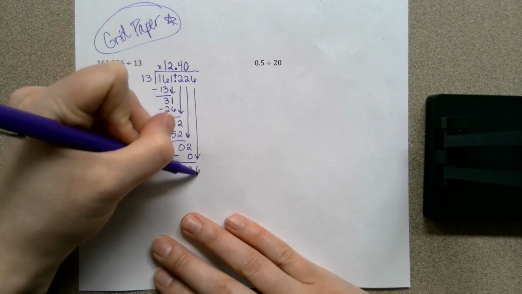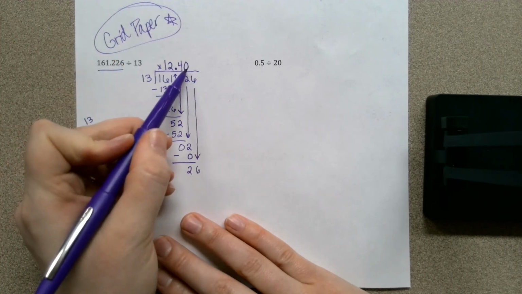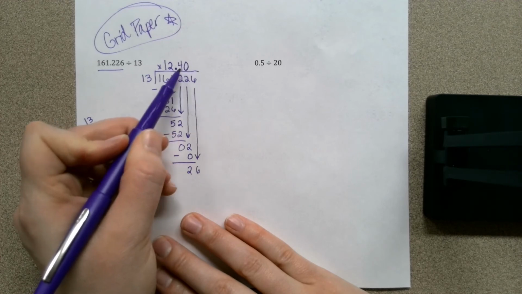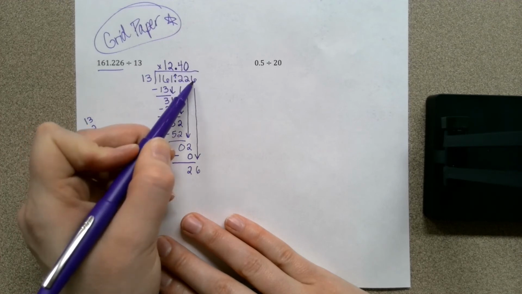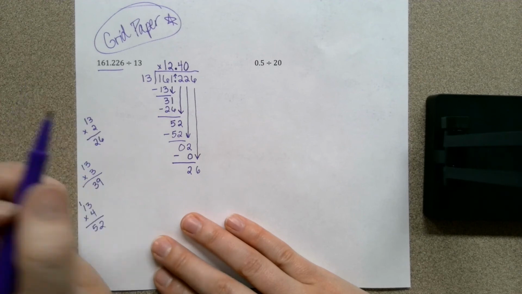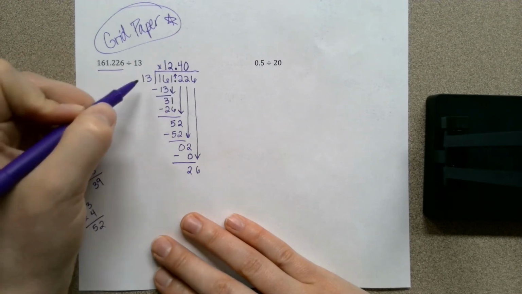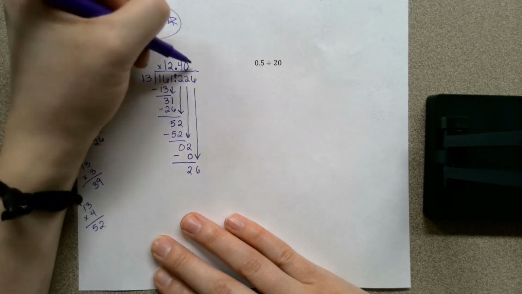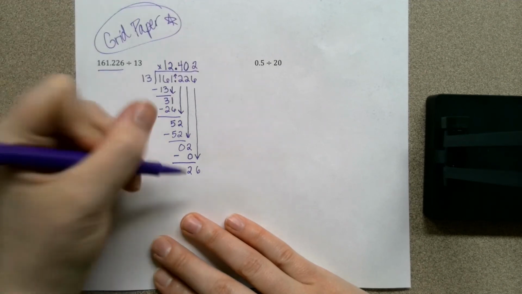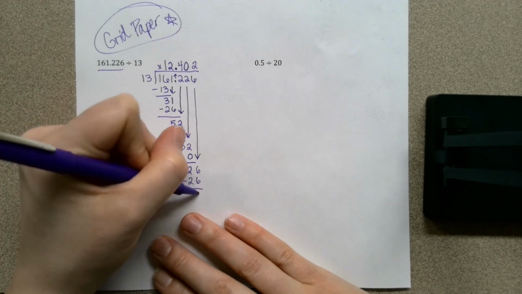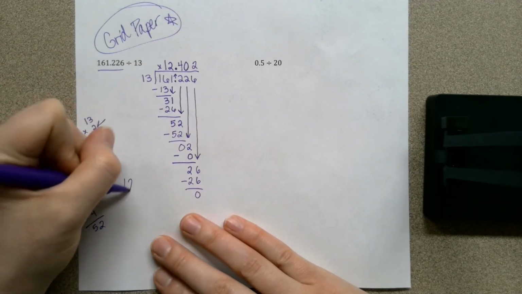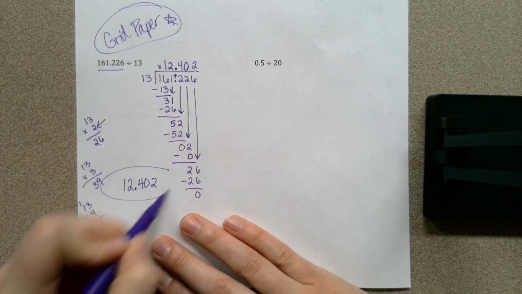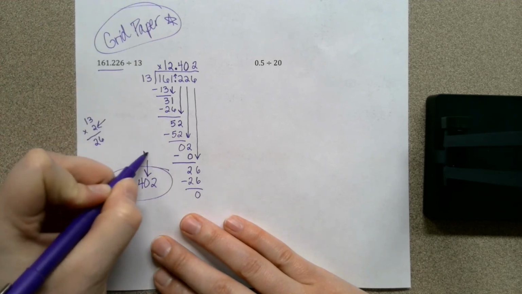This part is really important because that 0 has to show that we're getting to the thousands place. Tenths, hundredths, thousandths, because the 6 is in the thousands place. We know we have to get that far out. Then when we check, 13 goes into 26 exactly 2 times, as we multiplied before, with none left over. So we know that 12 and 402 thousandths is our answer. That 0 is very, very important.